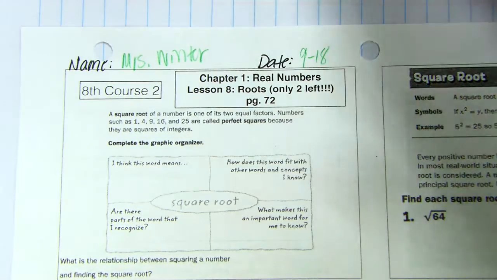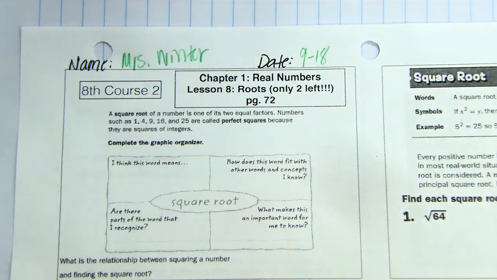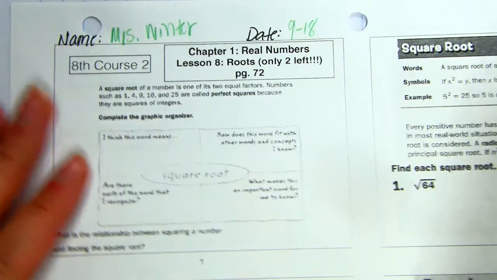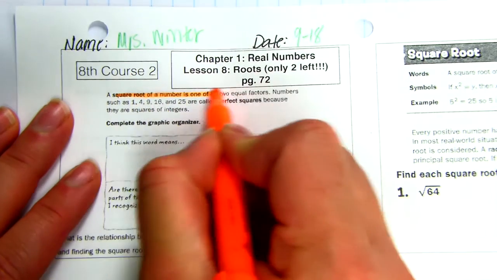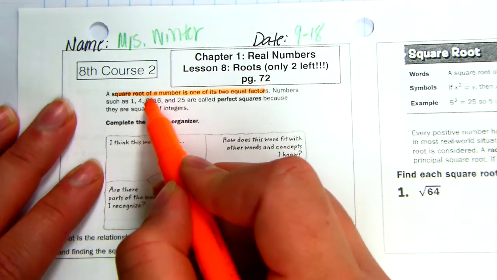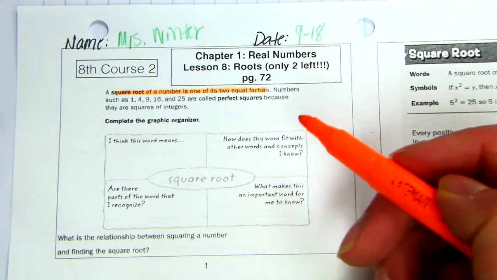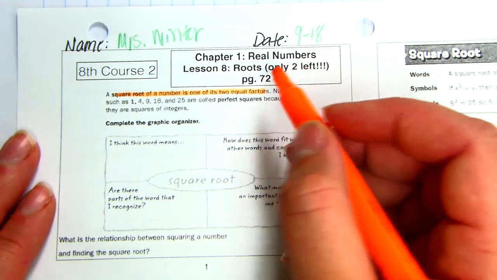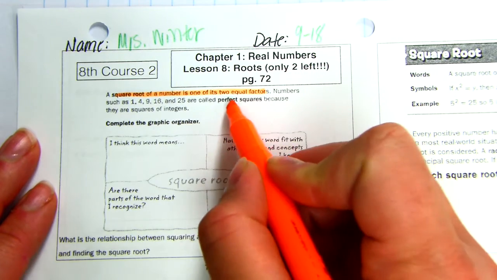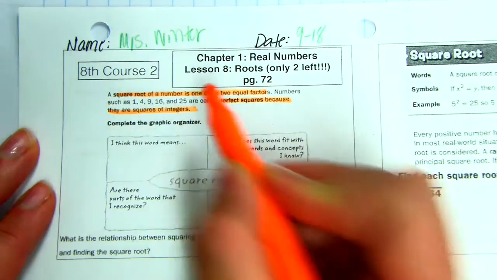So we have a couple vocab words. I'm going to highlight them here. You can take the time. You can pause me and go ahead and fill out your vocab sheet. A square root of a number is one of its two equal factors. So what number times itself gives you that square root. Perfect squares are the squares of integers.